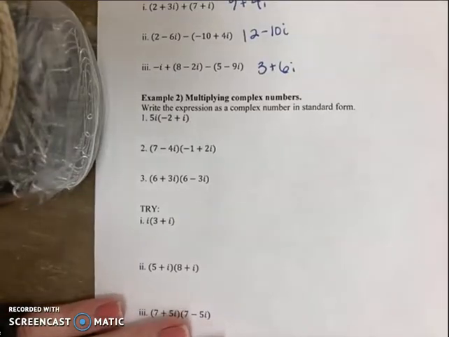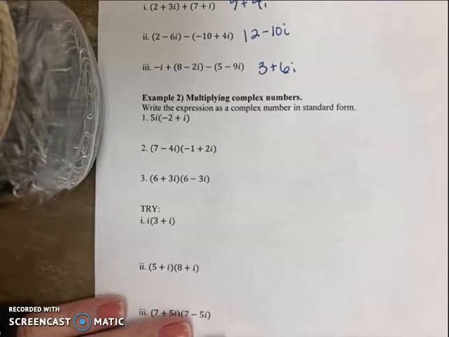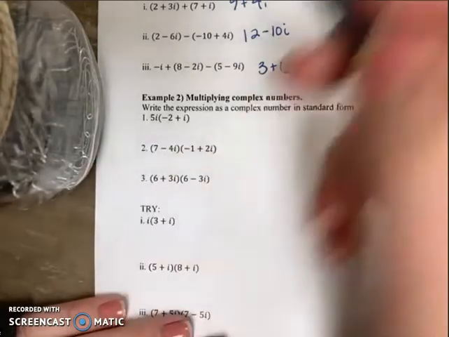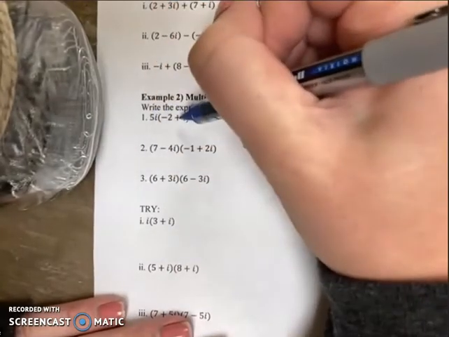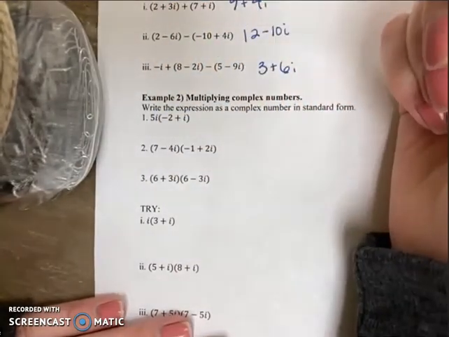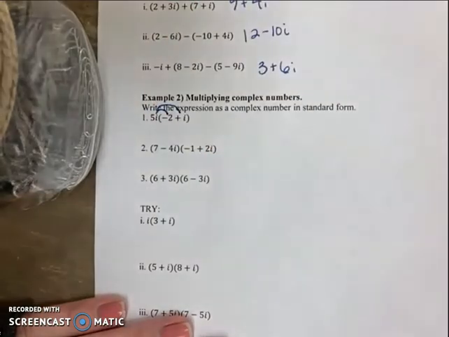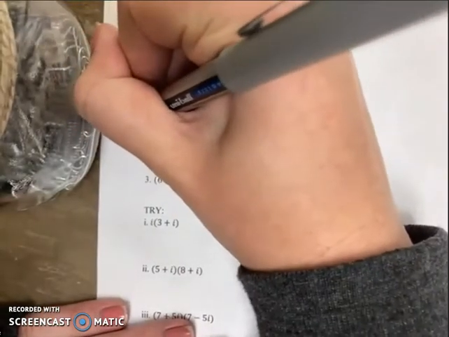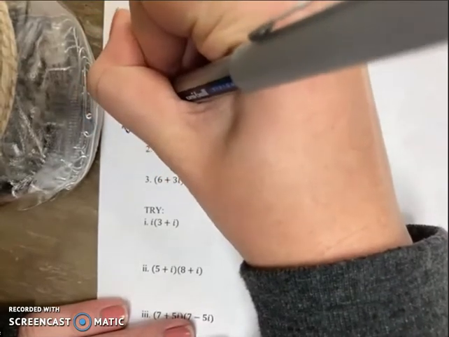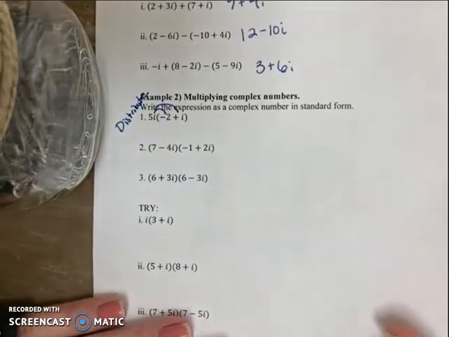For example 2, we are now going to be multiplying complex numbers. Again, I'd like you to treat i just like how we would treat the variable x. That's going to make this a lot easier for us. For number 1, I have a number on the outside being multiplied by a parenthesis. So this should look familiar from your algebra days. We need to distribute the 5i to each term that is inside of the parentheses.